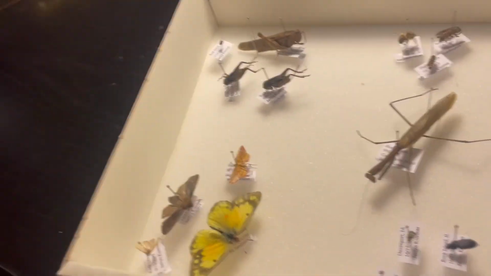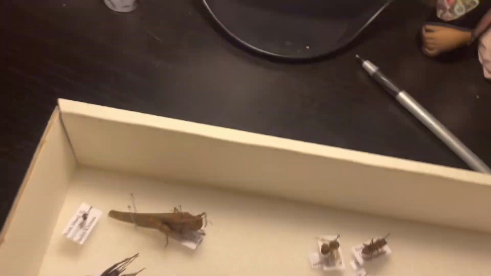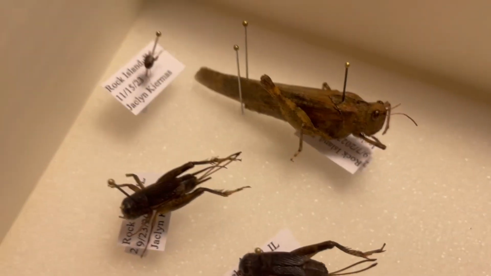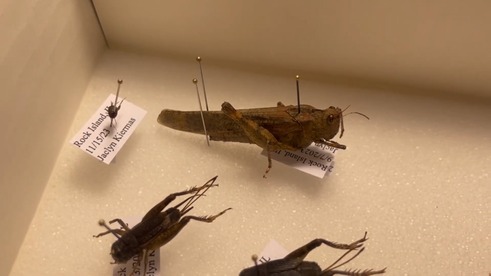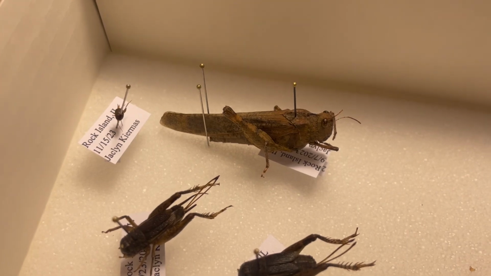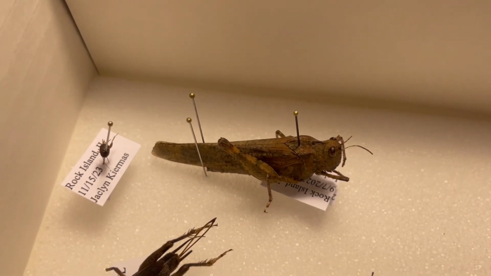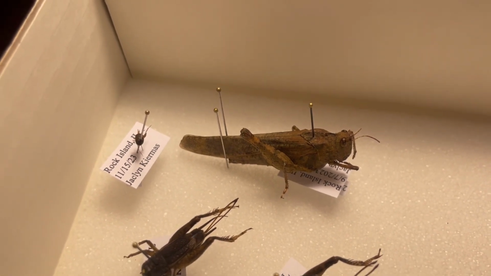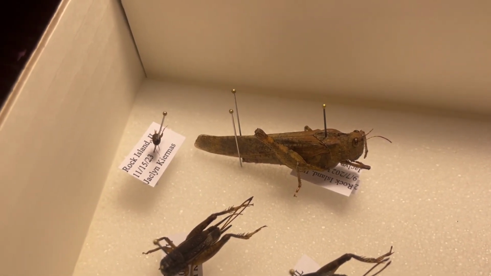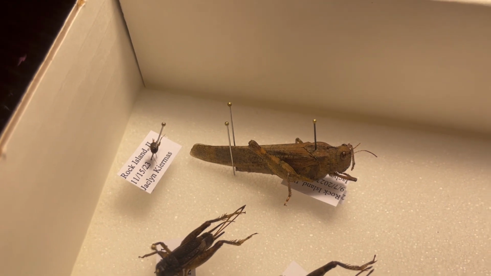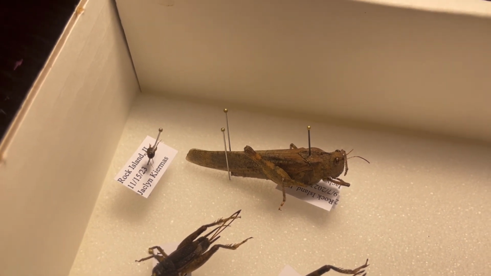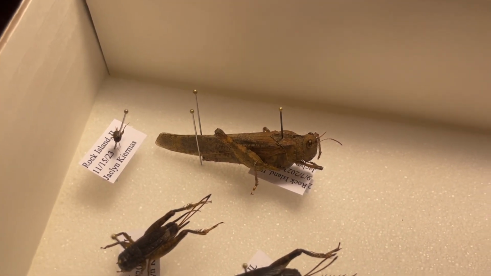Okay, now let's get into this. Let's start with this grasshopper over here that I found in the Augie Acres. I know his legs fell off. This was one of the first insects that I caught, so I didn't take very good care of it once I put it in the freezer. So that's why his leg fell off.